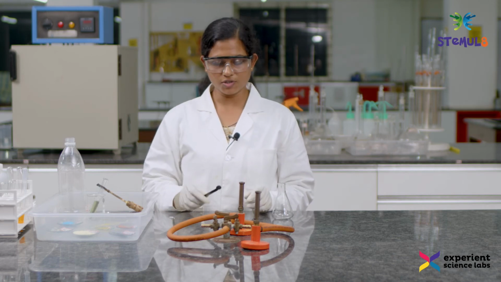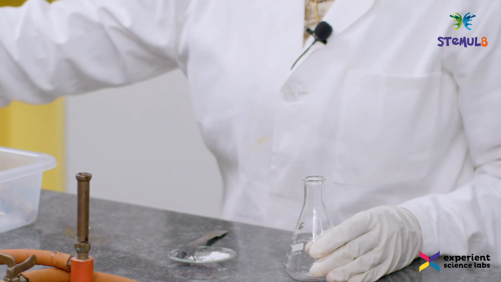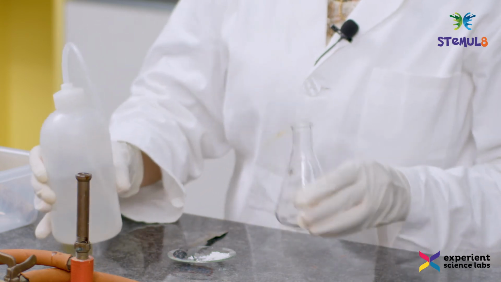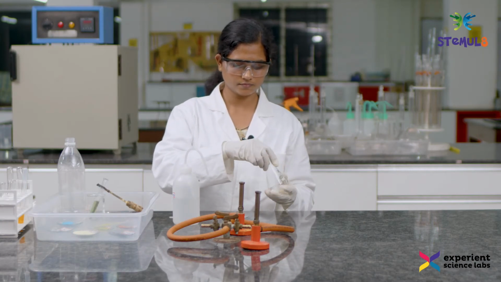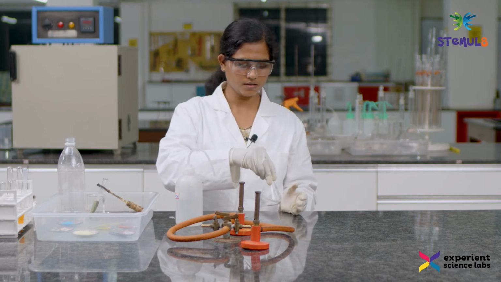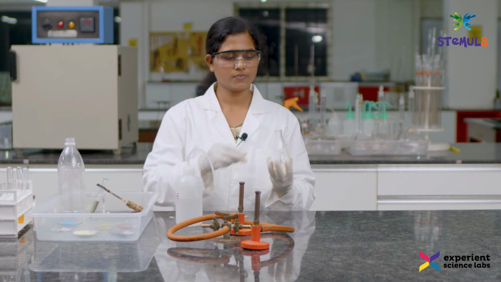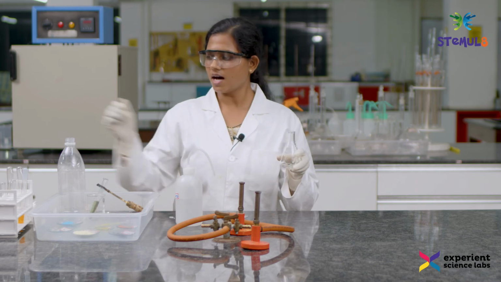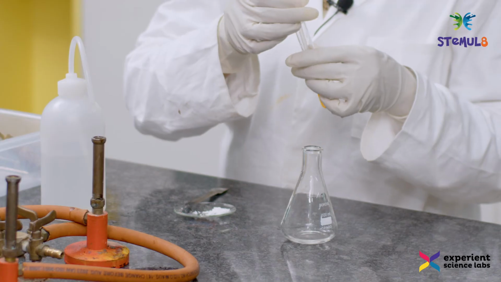The next experiment is the double displacement reaction. To demonstrate the double displacement reaction, I am going to consider the reaction of lead nitrate with potassium iodide. Let me take a pinch of lead nitrate into the conical flask. Let me make a solution of it using water. Okay, so this is the solution of lead nitrate, and into this I am going to add the potassium iodide which we got from the decomposition reaction. I am going to add it drop by drop to observe the double displacement.